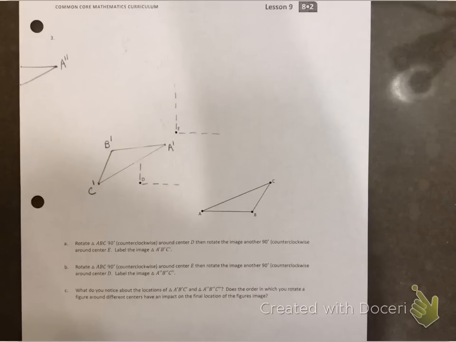Okay, so here's what my results look like, and you'll notice that I did something here with my centers of rotation D and E. I drew these little dotted right angles here to help me do my 90-degree rotation. You guys did a good job with that on Monday, so you probably didn't have any trouble. But I used my overhead and took triangle ABC, rotated it 90 degrees around center D, and ended up somewhere up here. And then I went another 90 degrees counterclockwise around center E, right here, and ended up right here. So this was after 2 rotations, first D, then E.